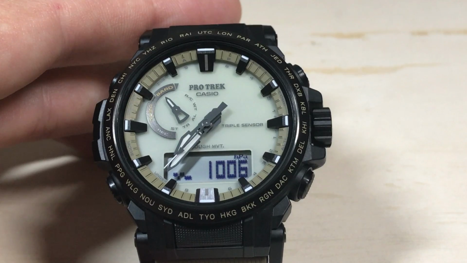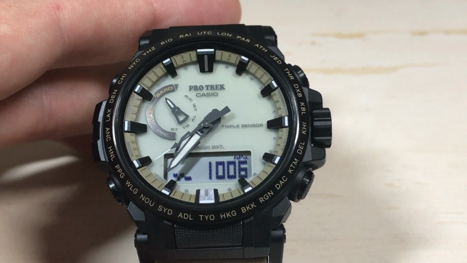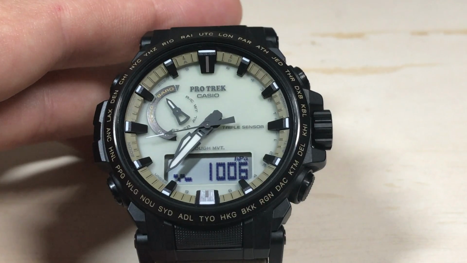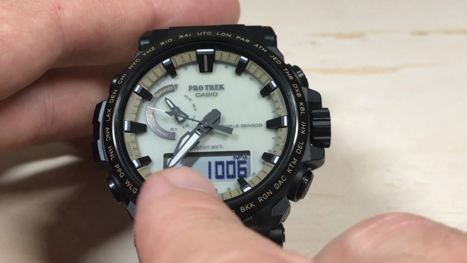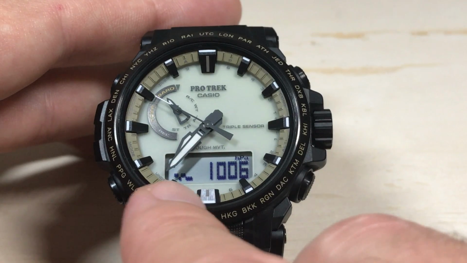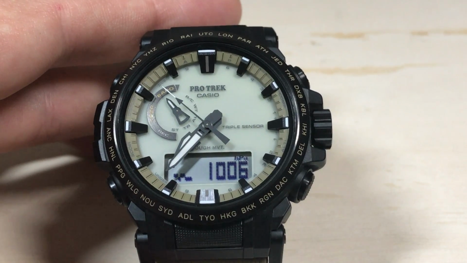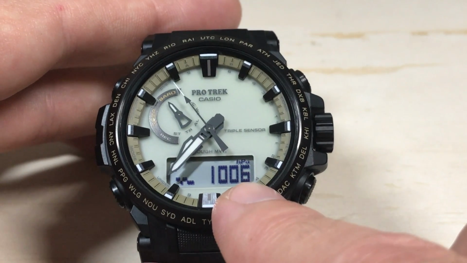If your trend's going up, it means the weather is normally getting a little better. If it's going down, it indicates a decline in the barometric pressure, and your weather can usually start getting worse. In my case, we're in the middle of some rain, so my barometric pressure has been going down over the last couple of days. You've also got your current barometric pressure reading.